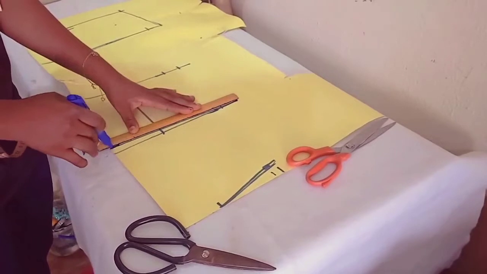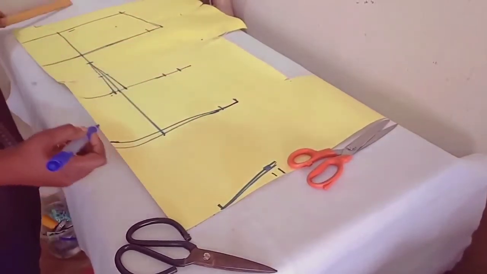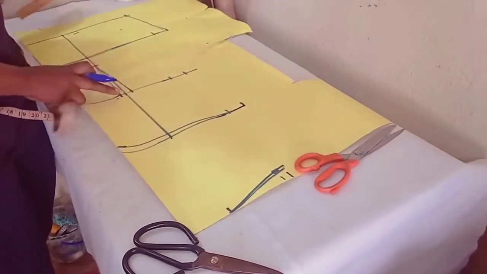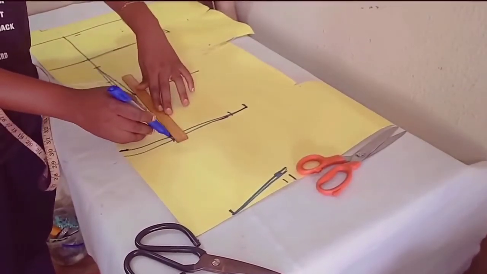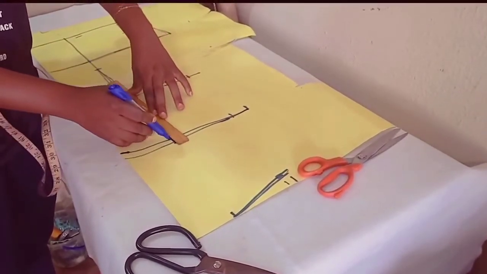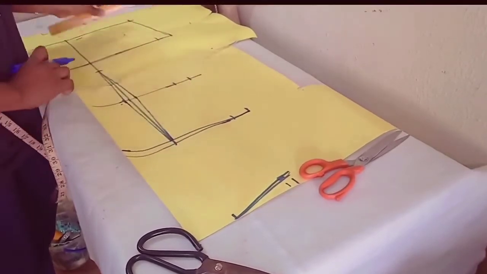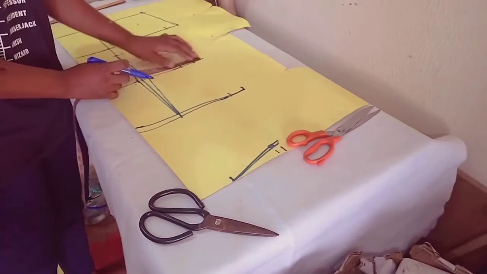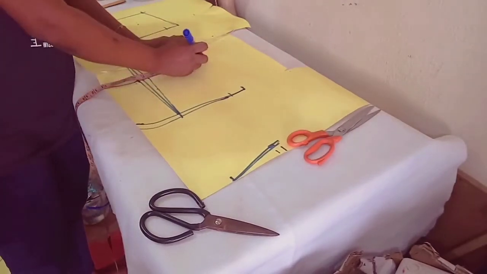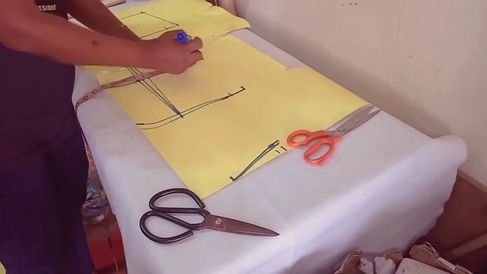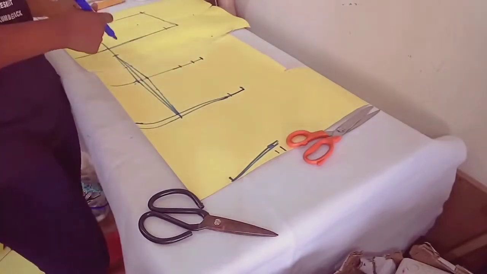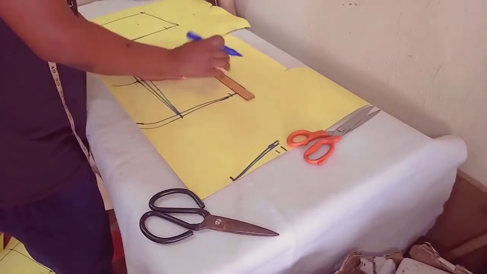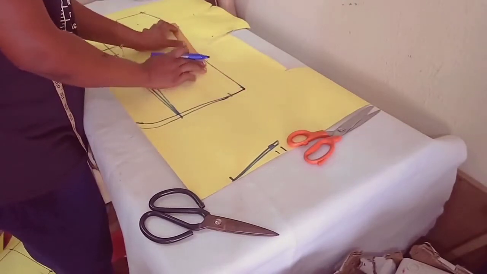Now you can connect the line on this part, if you want your back to be this low. Now just connect that. Now I am adding 1 inch to my waist measurement for the darts I placed. Now I am just going to connect the lines.